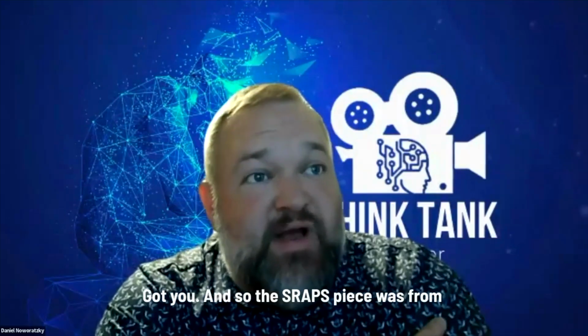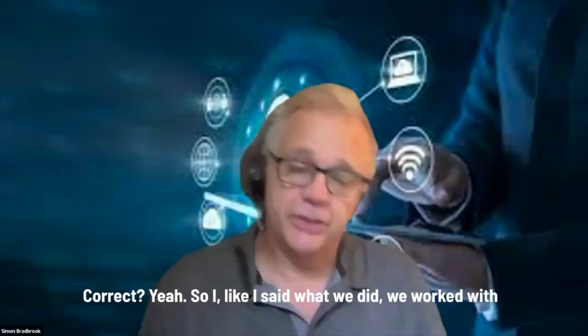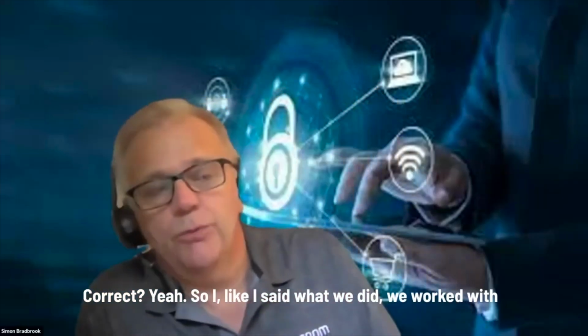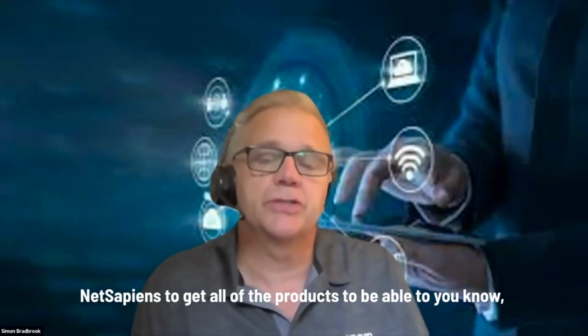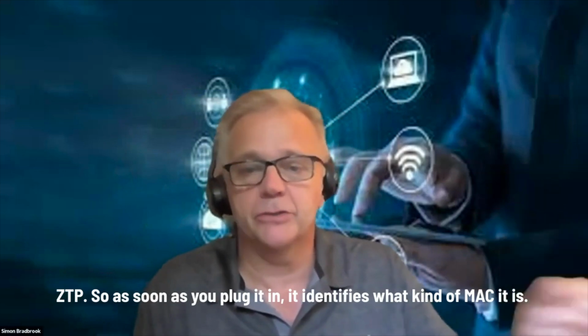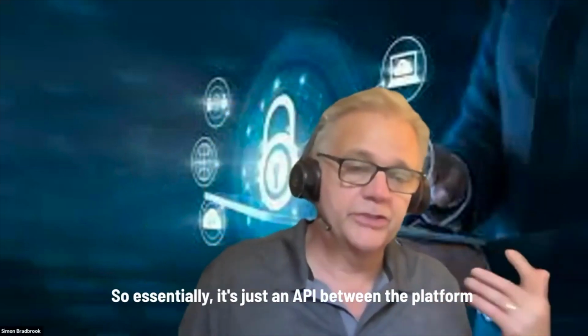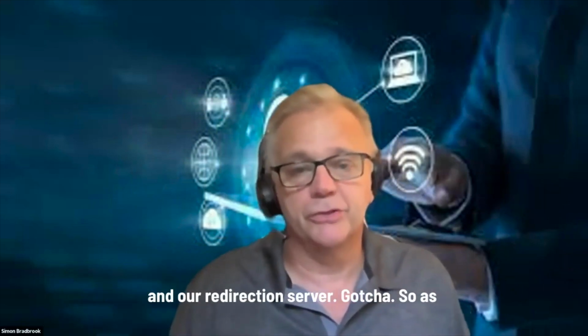Gotcha. And so the SRAPs piece was from the Snom API. Correct. Like I said, we worked with NetSapiens to get all of the products to be able to ZTP. As soon as you plug it in, it identifies what kind of MAC it is. Essentially, it's just an API between the platform and our redirection server.